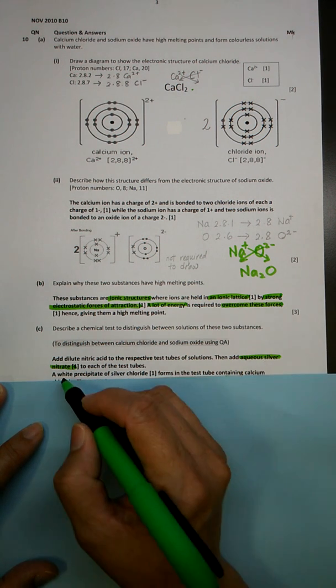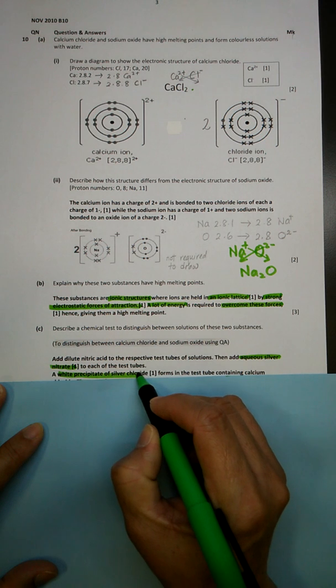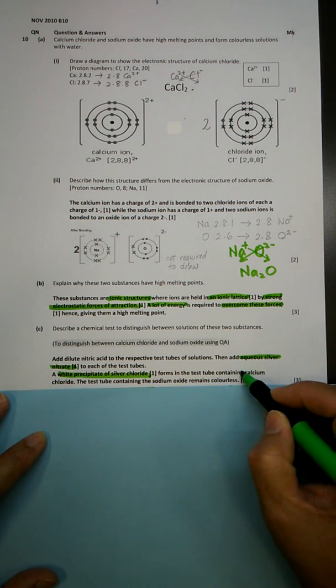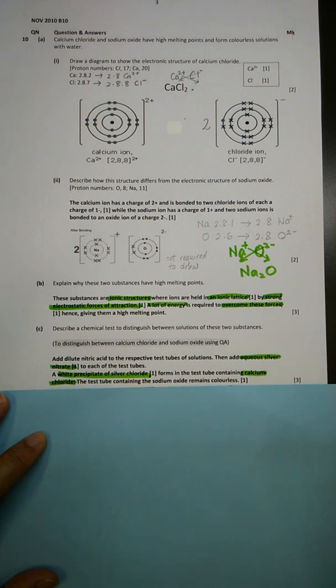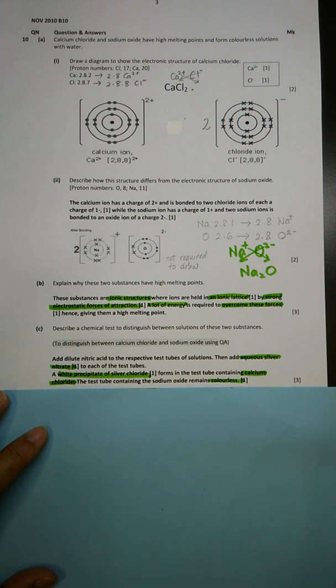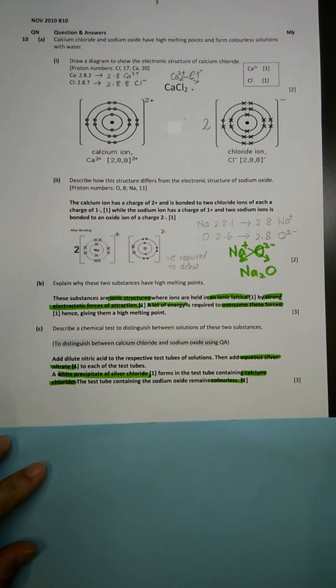State the results. A white precipitate of silver chloride forms in a test tube containing calcium chloride. The test tube containing the sodium oxide remains colorless. That will give you your 3 marks. End of question.